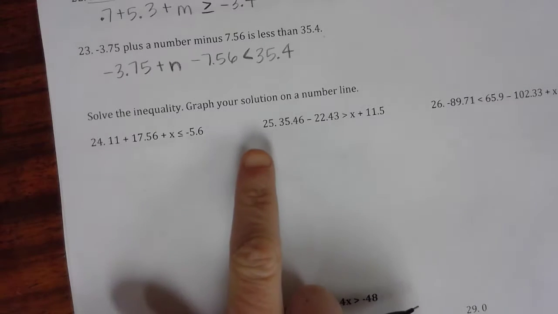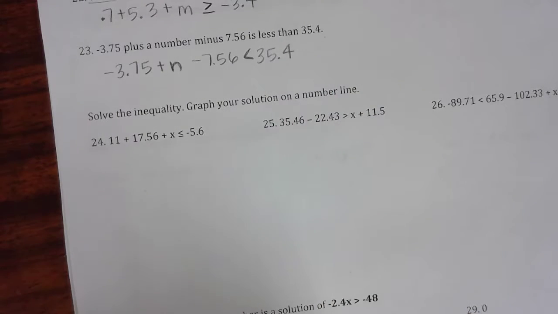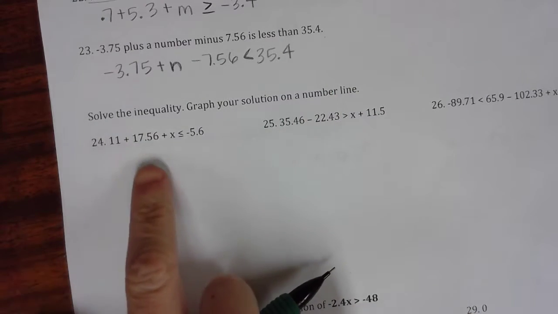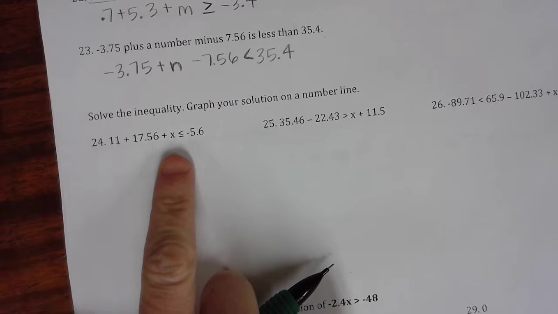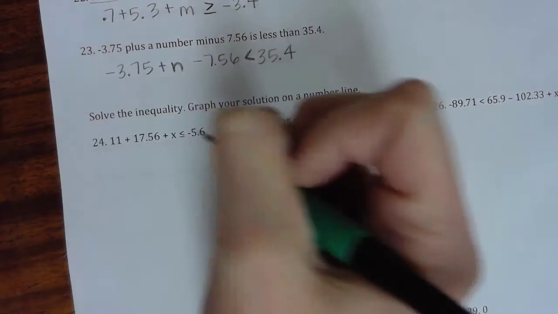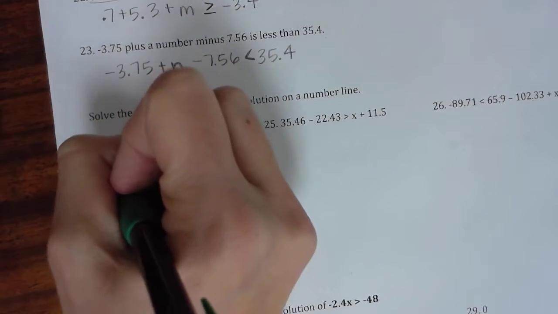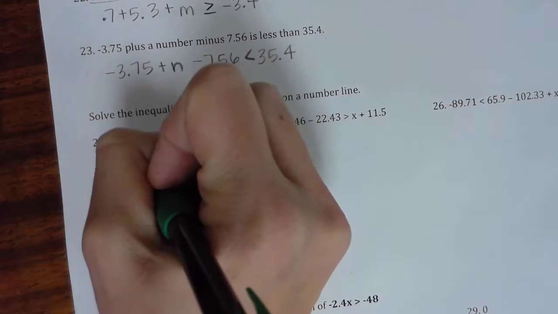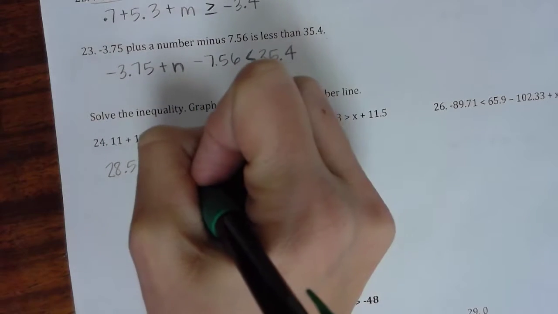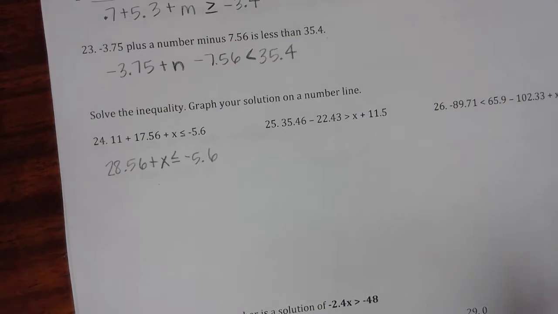Solve the inequality, graph your solution on a number line. Okay, so we have to graph every solution that we have on a number line. Let's start off, and I have 3 terms on one side, so I need to combine like terms. So 11 plus 17.56 will give me 28.56 plus x is less than or equal to -5.6. So what I want to do from here is just solve for x.